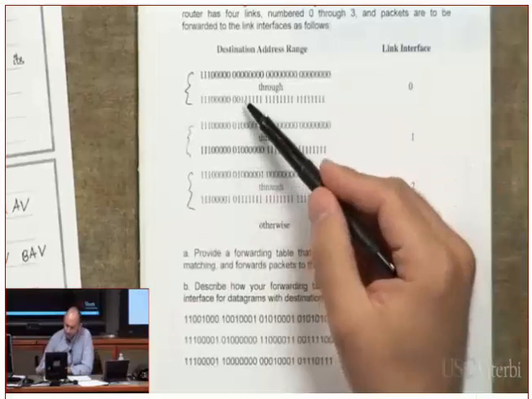Okay, great. So what about the second one? The second, 16 digits, 16 till here, right? Perfect. We have all the numbers to the right. So the second will be 1 1 1 0 0 0 0 0 0 1 0 0 0 0 0 0. Goes to link interface number 2. I'm sorry, 1.